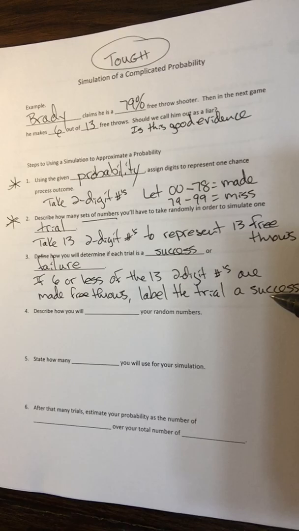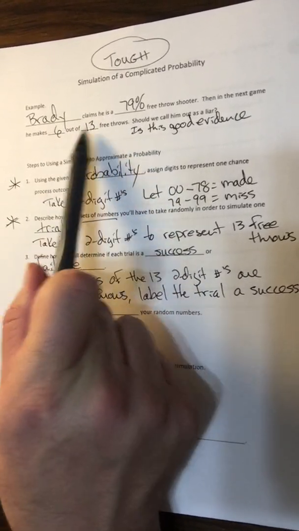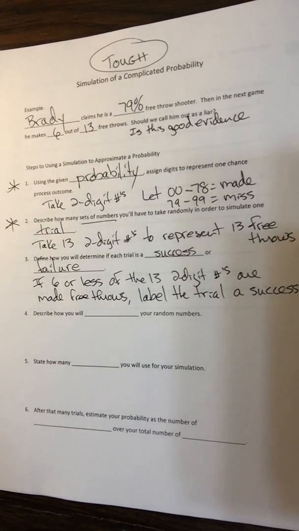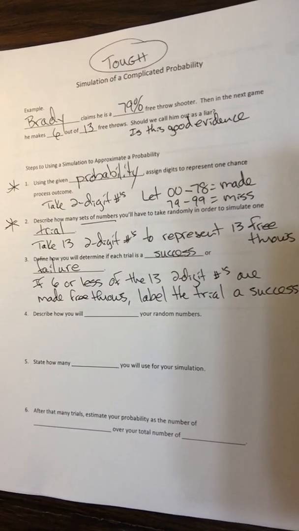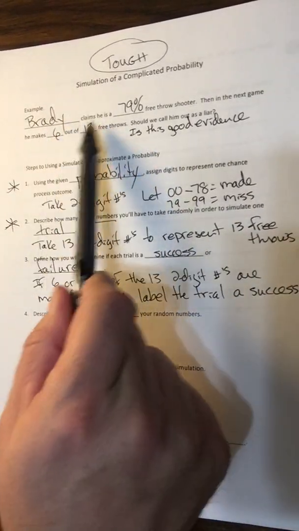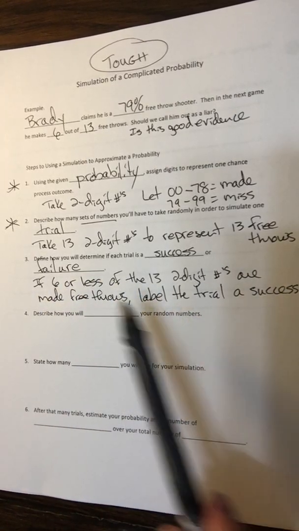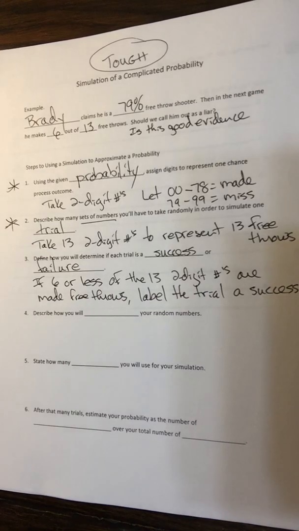Okay, why do I call it a success? Because I'm looking to see when this will happen, right? 6 out of 13 isn't a very successful bunch of trips to the free throw line for Brady. If he thinks he's a 79% free throw shooter, this is less than 50%, right? But we're looking to see how many times this happens. So in this string of things, we're going to call that a success. If he makes more than 6 of them, that's a failure.